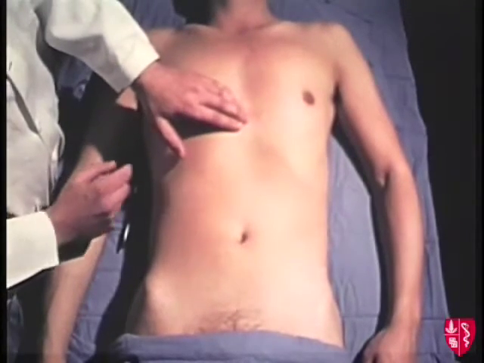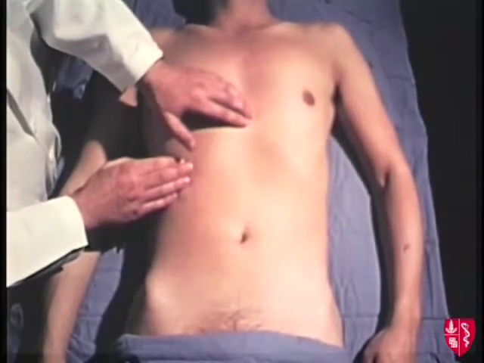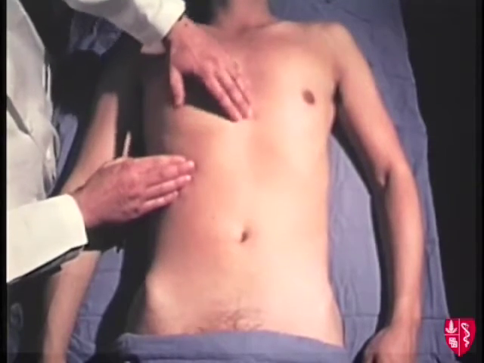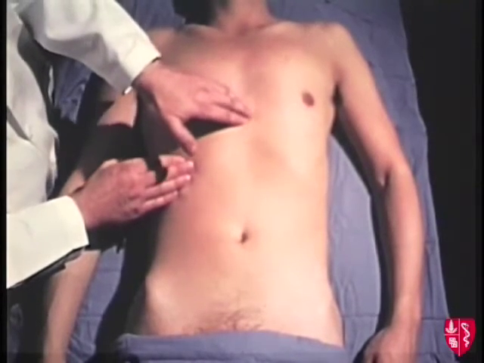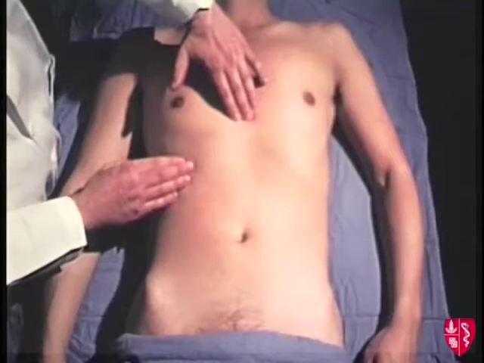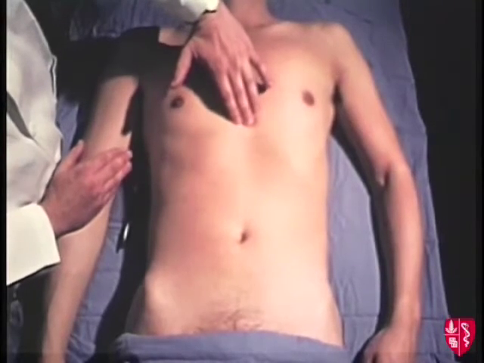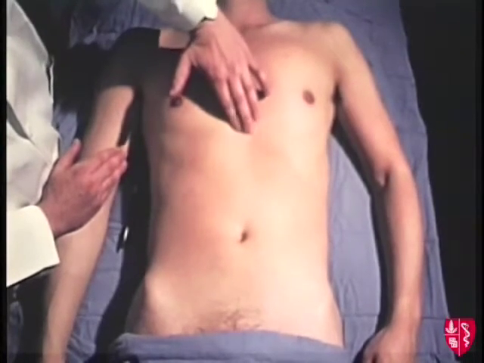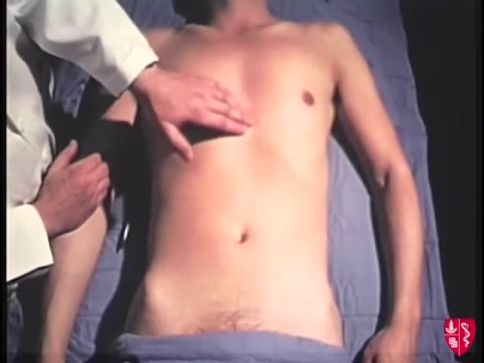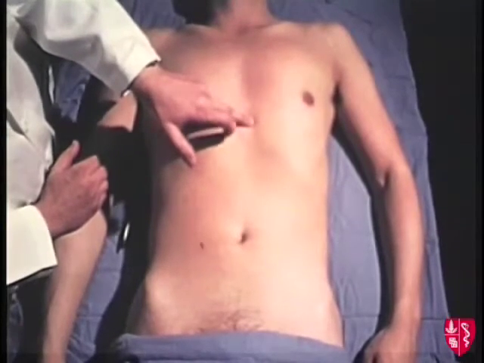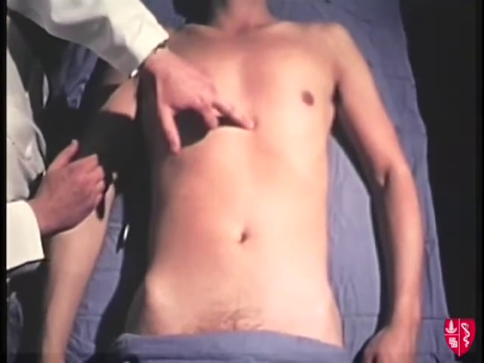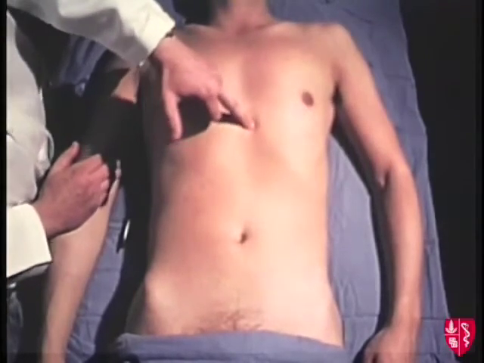The next point I think that's useful is the xiphisternal joint, which is down here. You run your fingers down the front of the sternum, and there is a depression at the lower end of the sternum where the fingers drop off from the body of the sternum onto the xiphoid process. And here the level is at about the level of the 9th thoracic vertebra.